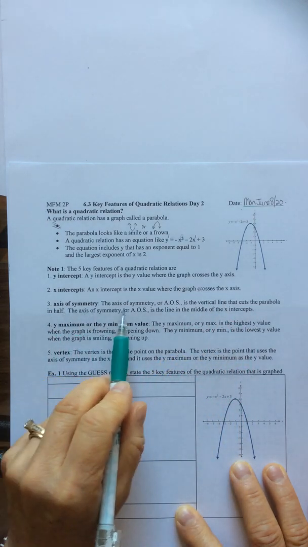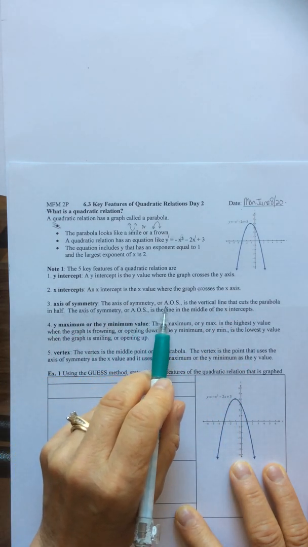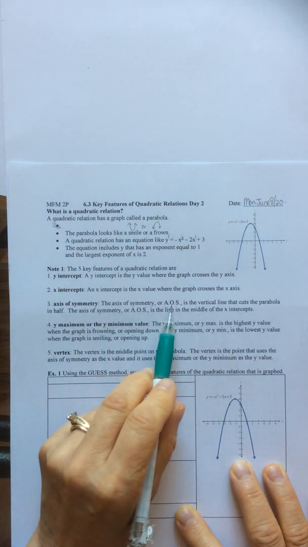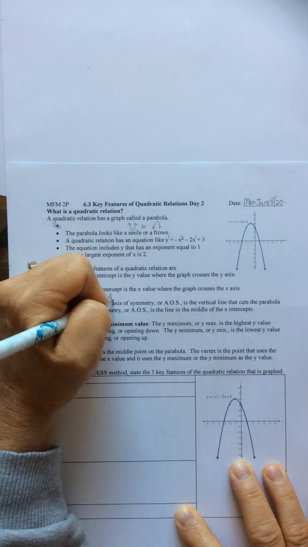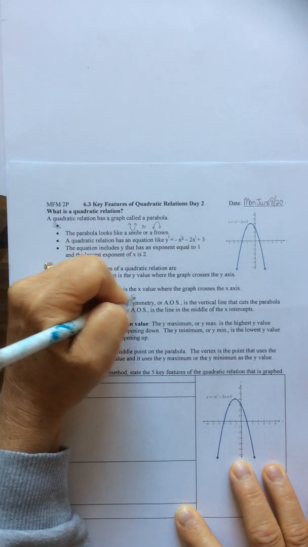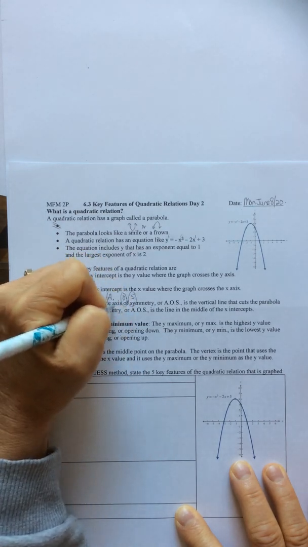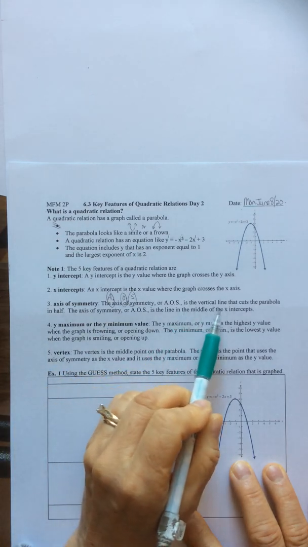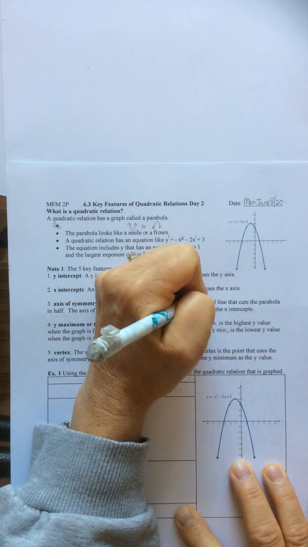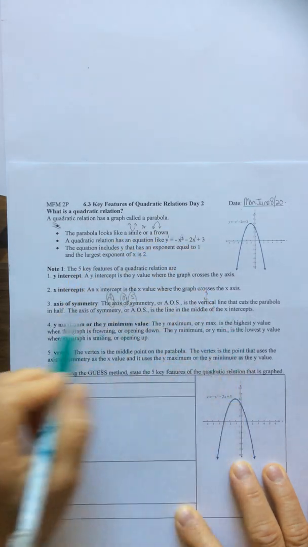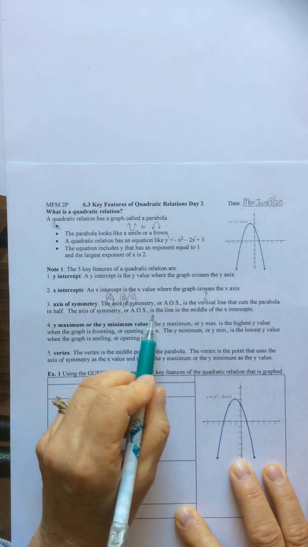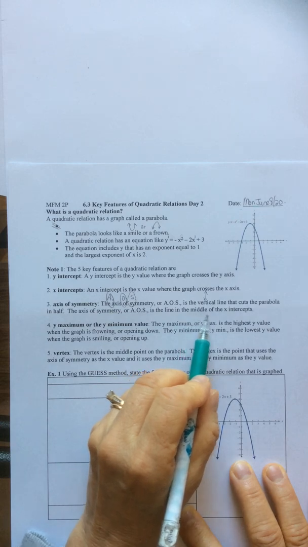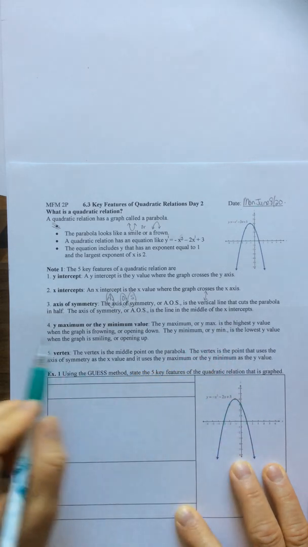Axis of symmetry. The axis of symmetry, or A for axis, O for of, S for symmetry, O, okay, is the vertical line, so vertical is up, down, okay, that cuts the parabola in half. The axis of symmetry, or AOS, is the line in the middle of the x-intercepts.